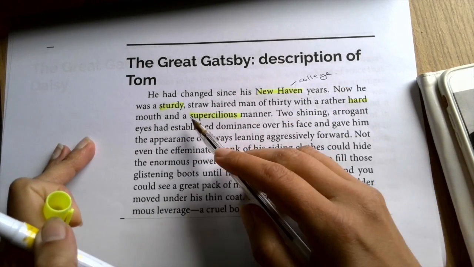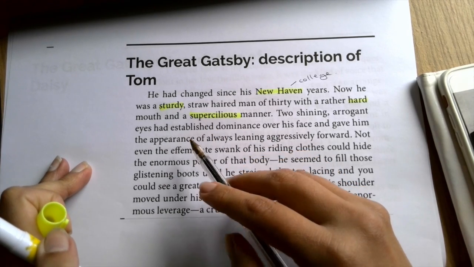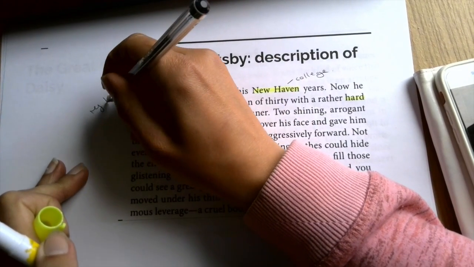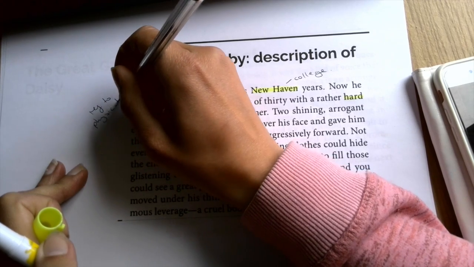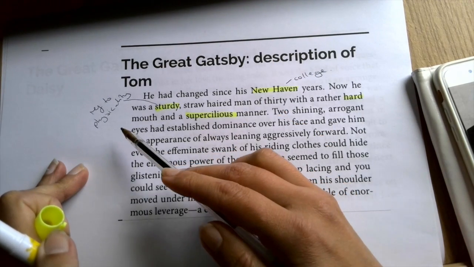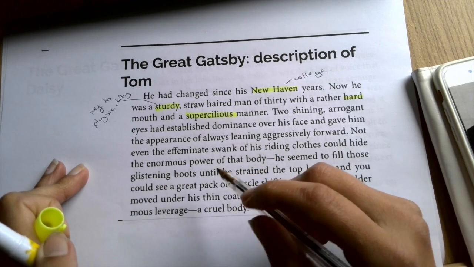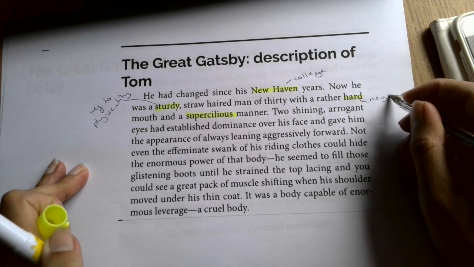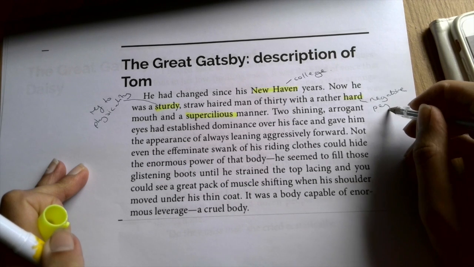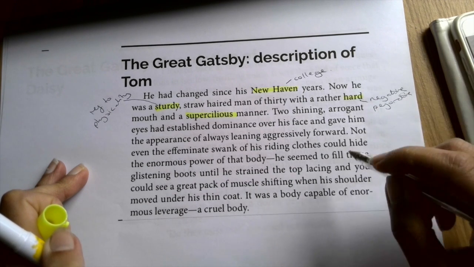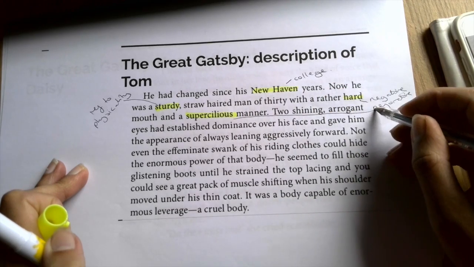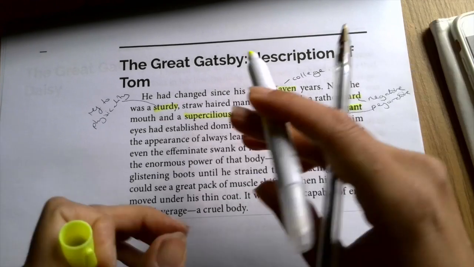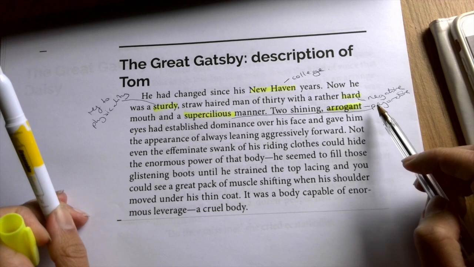Sturdy, hard, and supercilious. Now, what I think is interesting here is there's a number of references in the text to his physicality, and we're going to see a few mentions of that. But we also have words which give us a clue as to his personality. So there's a number of negative, pejorative words, hard and supercilious. And then it mentions the two shining arrogant eyes. So again, we've got a collection of words now that are linking into this really negative perception of this character.